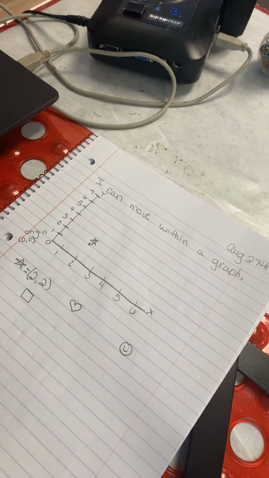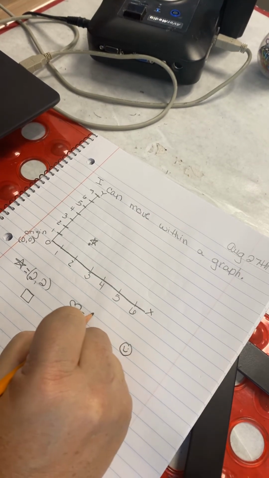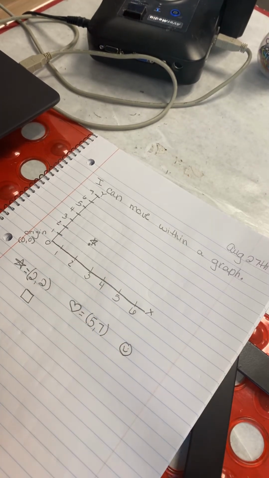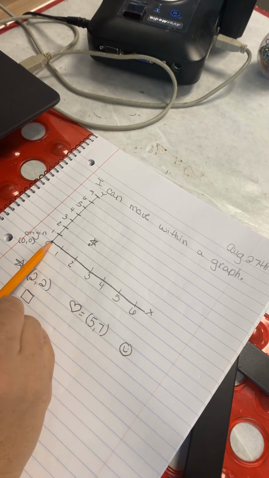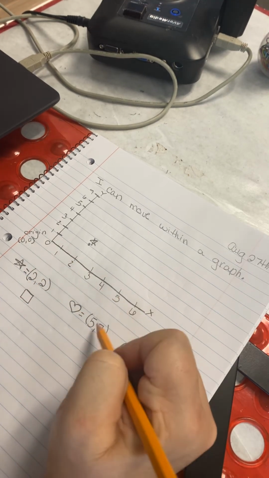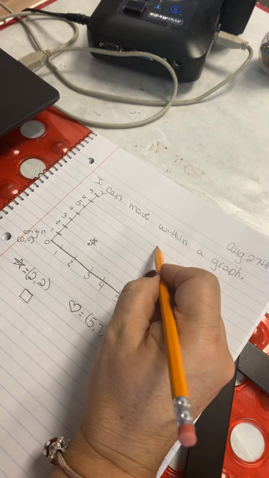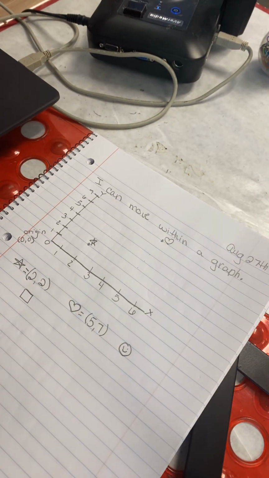All right? I'm going to put my heart at (5, 7). Close my parentheses. And I'm going to start at origin, and again, I'm going to move over to 5. So 1, 2, 3, 4, 5. And I'm going to turn, because there's a comma, and I'm going to go up. 1, 2, 3, 4, 5, 6, 7. And I'm going to put my intersection point, and I'm going to draw my heart. So I know where my heart is. Okay?